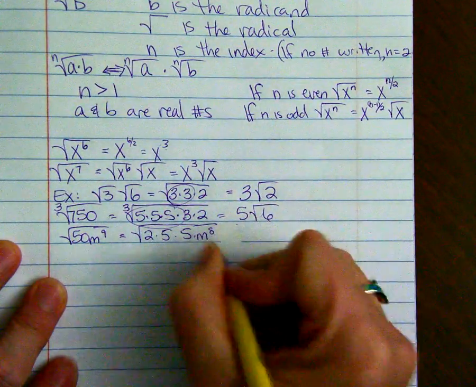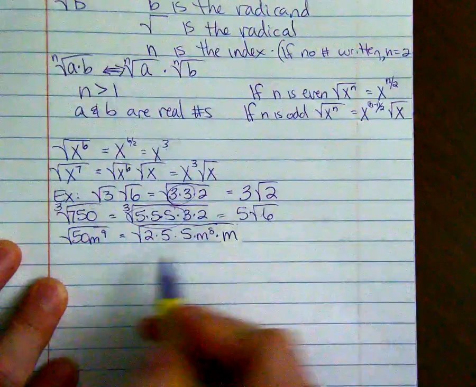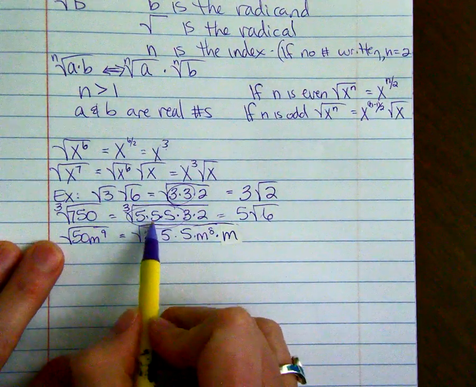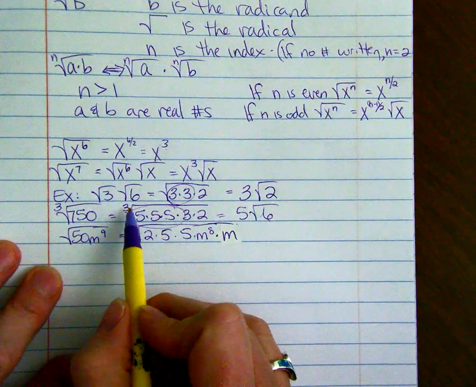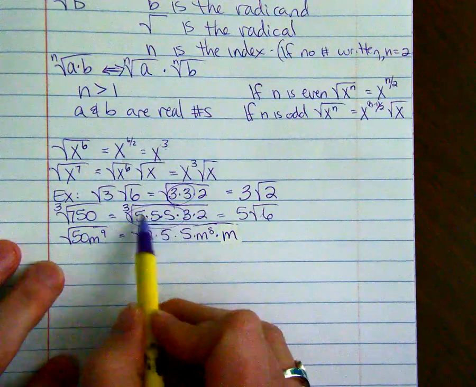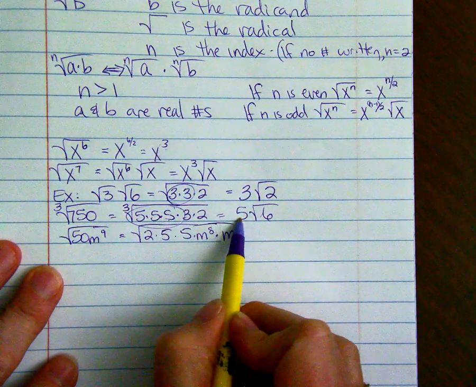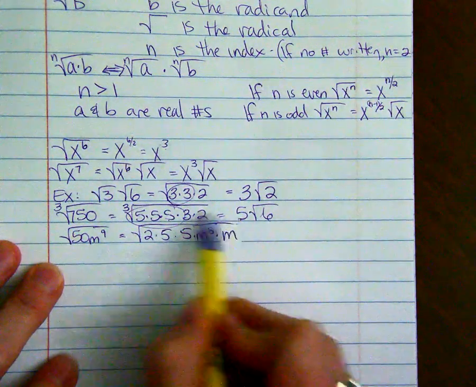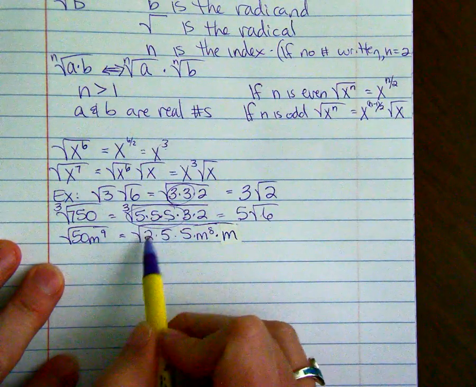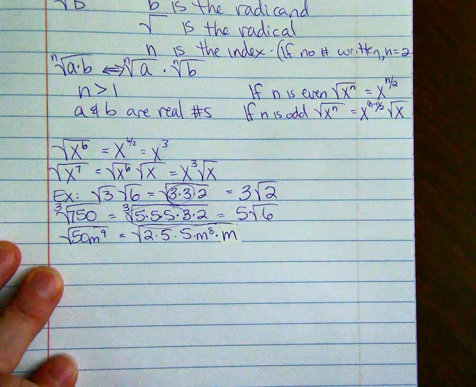Wait, how do you take all three of those 5s out? Because it's the cube root, and the cube root of 125 is 5. That's the number that, multiplied by itself three times, will give me 125. And 125 times 6 is 750.